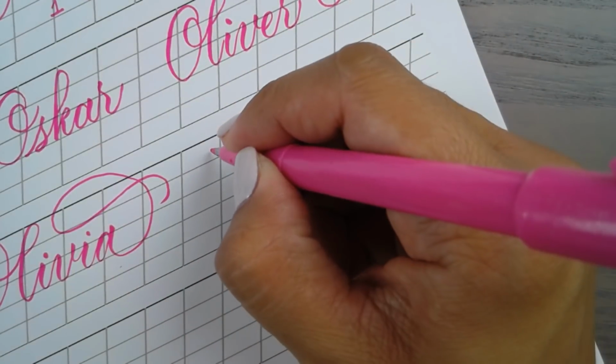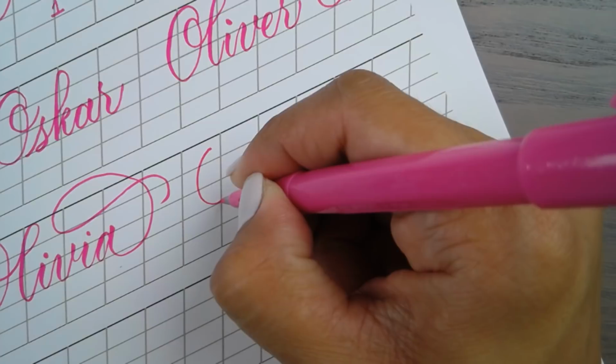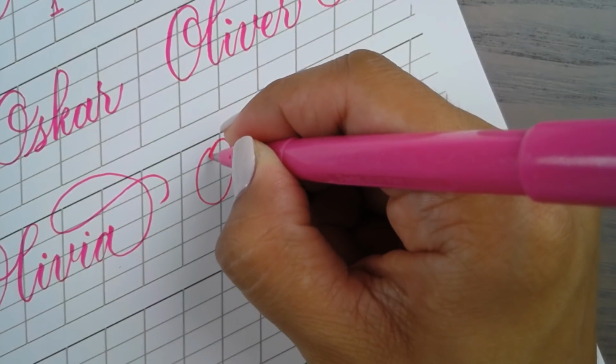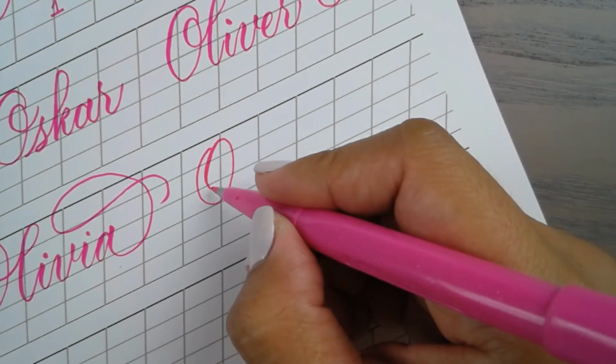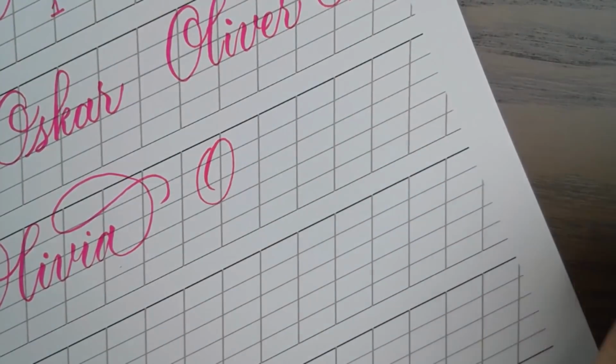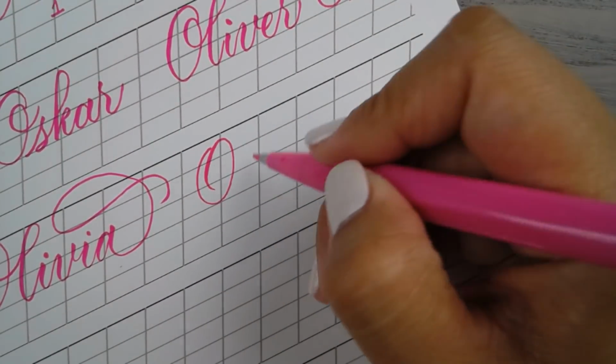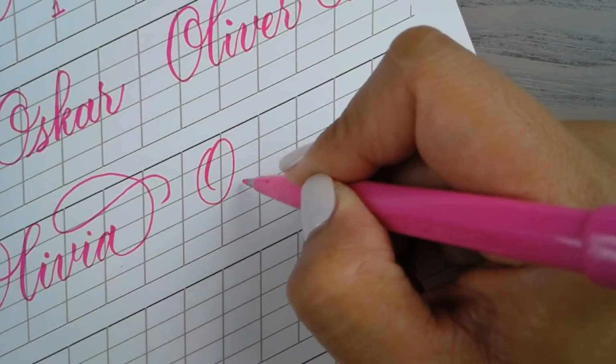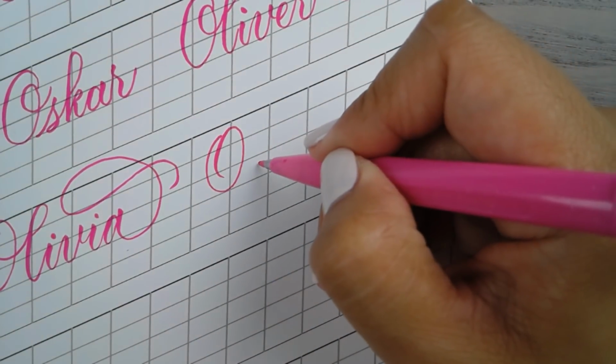Let's do variation number 4. So hairline, hairline, hairline, thick stroke. And then I'm going to end here. I'm not going to come out of that oval so I don't risk it looking like an A. And instead of starting with an entrance stroke, you guys, I'm just going to go right into the C.